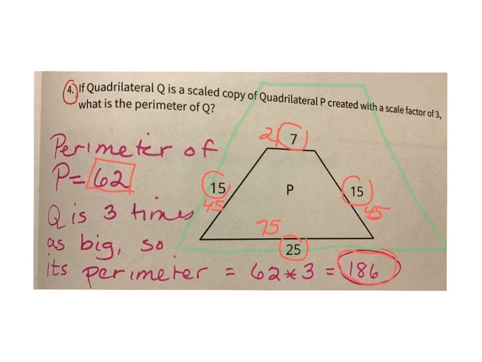Or another thing I know is that the perimeter, because of the scale factor, is going to be 3 times as big. So without multiplying each side individually, I could multiply the perimeter by 3 and get my 186. Either way, same answer.